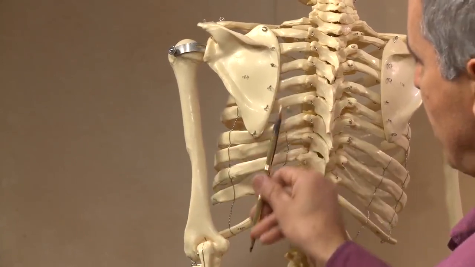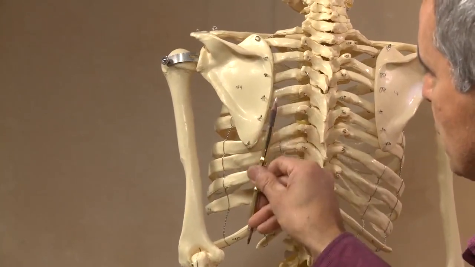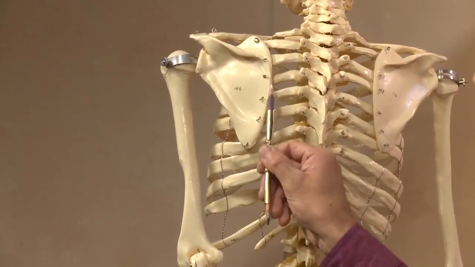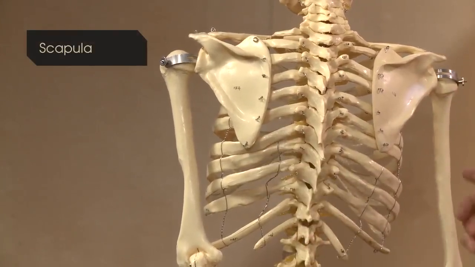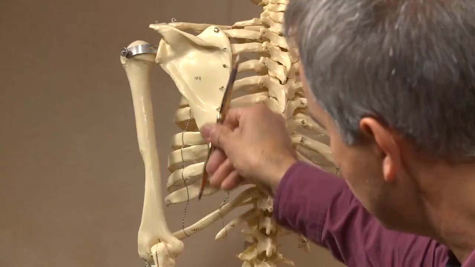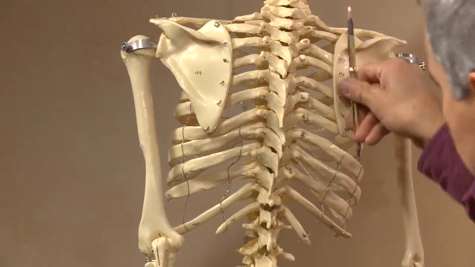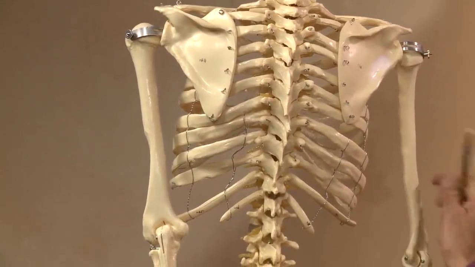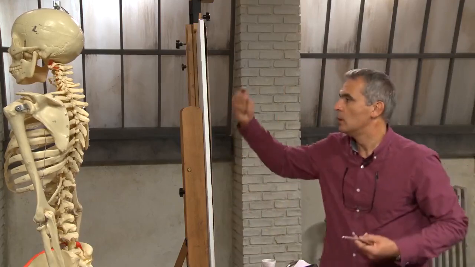I had to identify this region here because it will help me in positioning the scapula, the vertebral margin of the scapula. So if I keep this ridge going, I see how it would end at this lower point of the rib cage. So good for me.